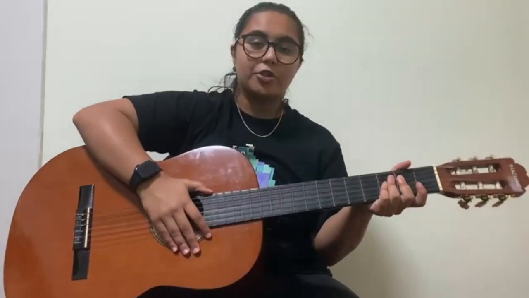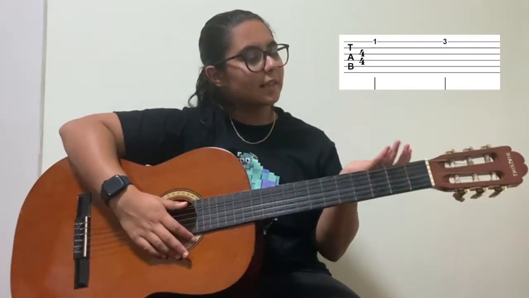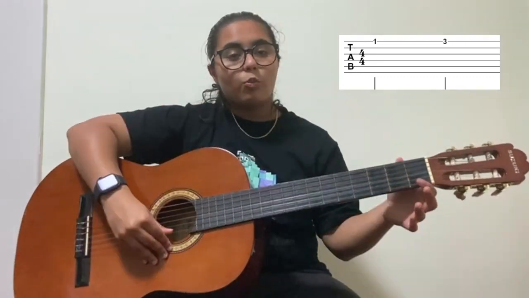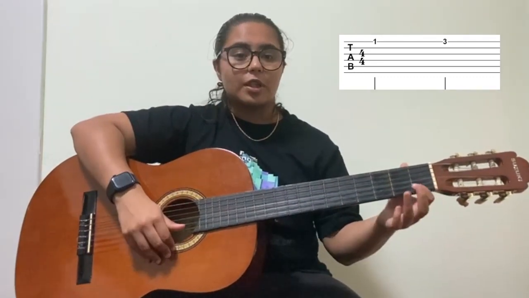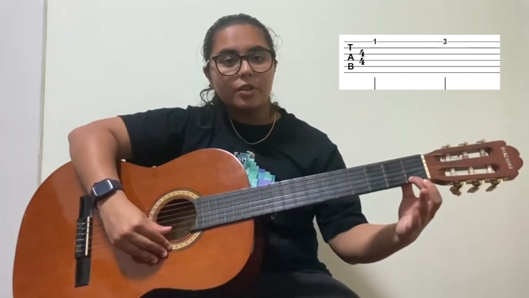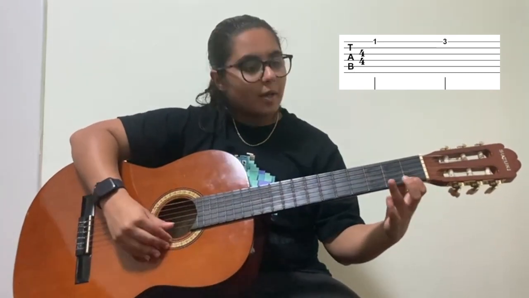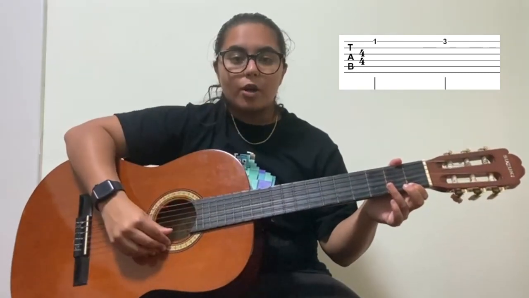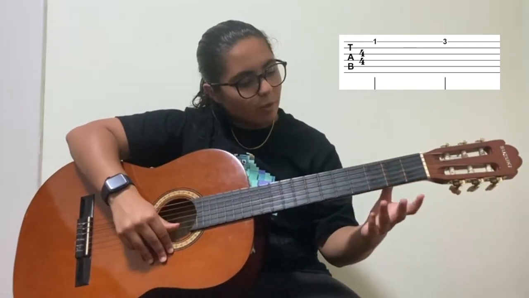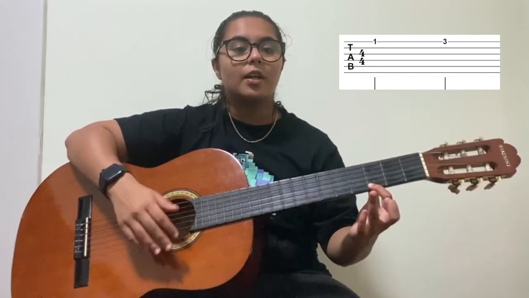In a tab, you will see 6 lines which represent the strings on the guitar. Now, when you're supposed to play, you will see a number on a specific string that can tell you where you're supposed to put your fingers. So if we're looking at this tab here, I see 1 on the 1st string, so I'll put one of my fingers on the 1st string and I'll play that note. But if it says on the bottom string 3, then I'll move that finger to the 3rd string. And it applies to any string, just depending on where it is on the tab.